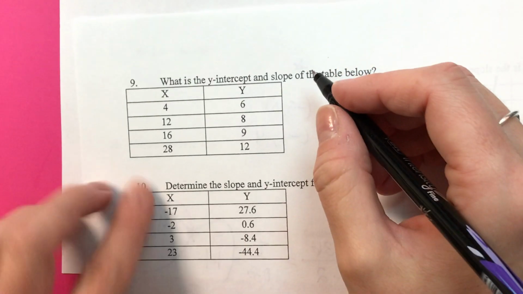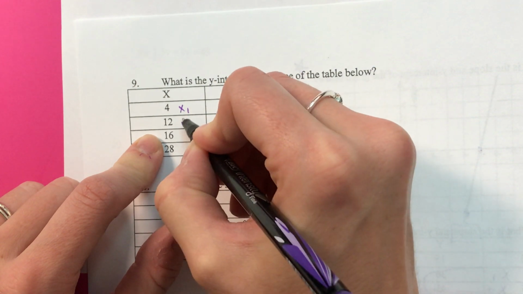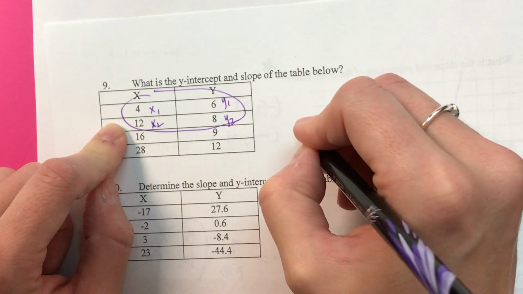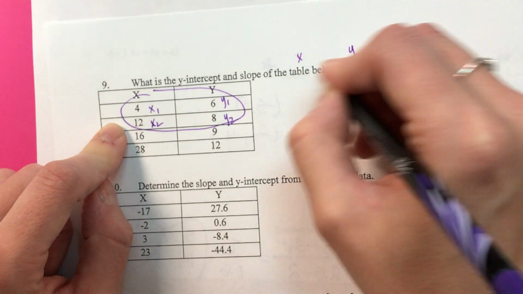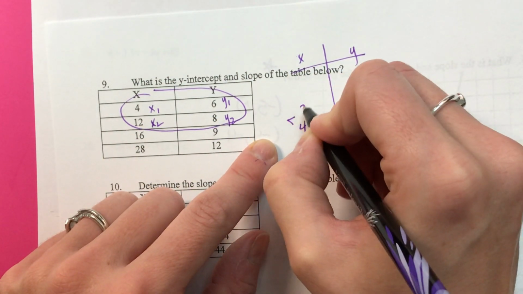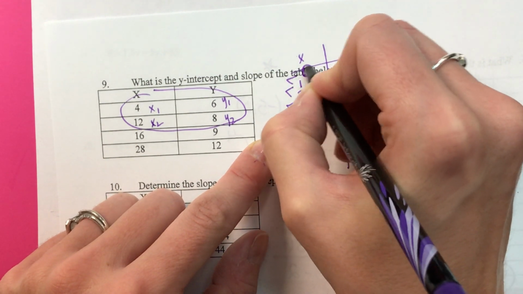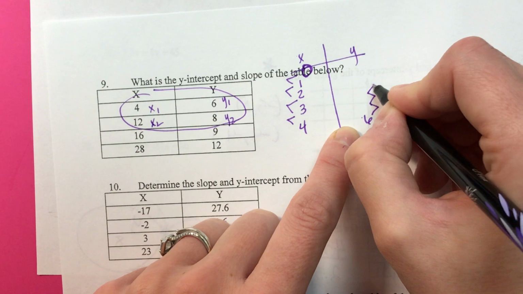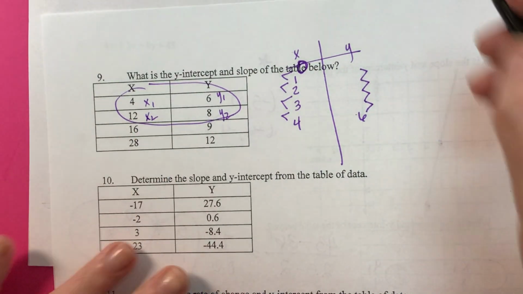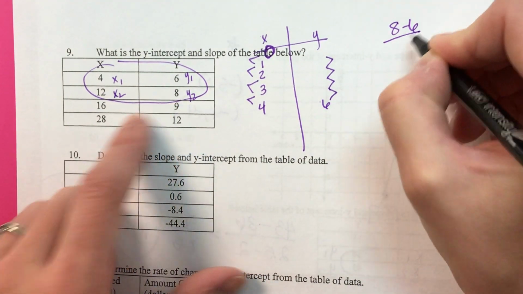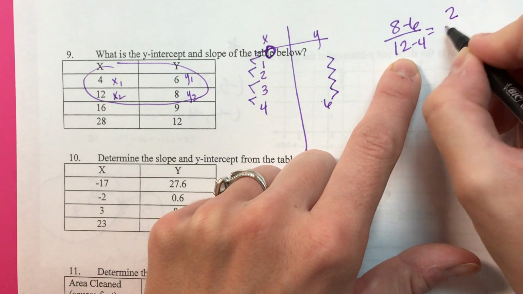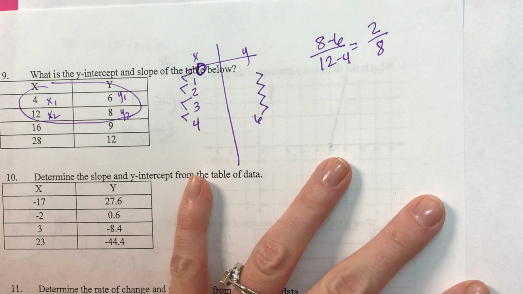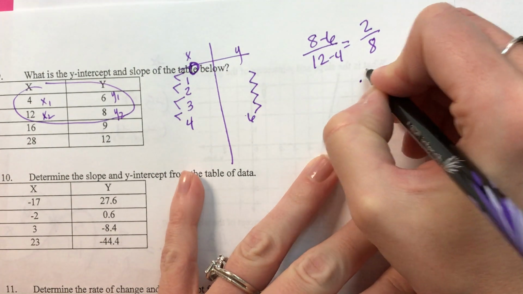So many tables. Same thing on this one. I would do x1, x2. I would use these and remember to go back, okay? So you're at 4 and 6. So you'll have to go back to 3, to 2, to 1, to 0. So when you find your slope, you're going to have to go back that many times, okay? I feel like 8 minus 6 and 12 minus 4 to get your slope. So we've got 2 over 8, or 1/4, or 0.25 is your slope.